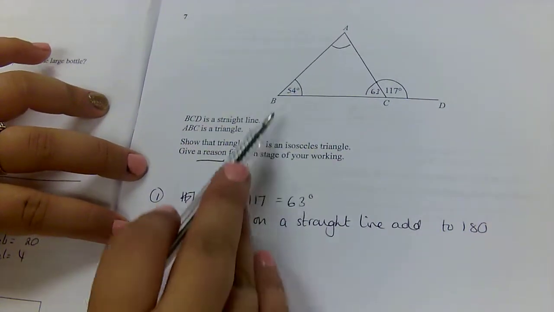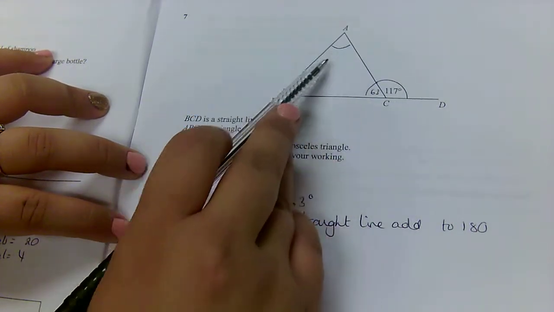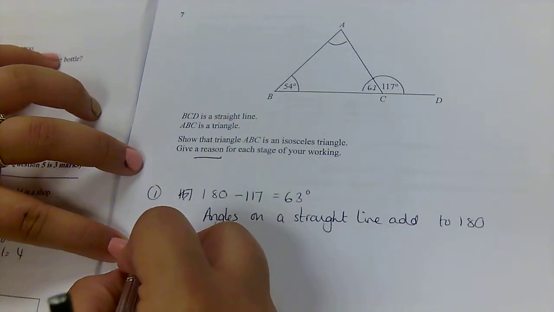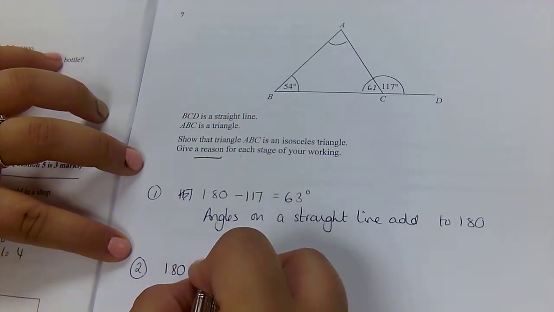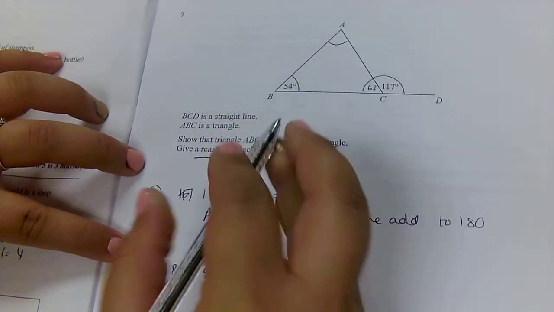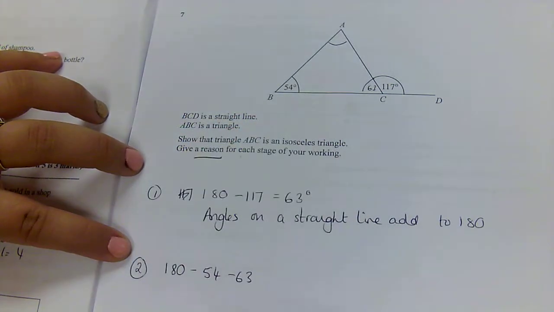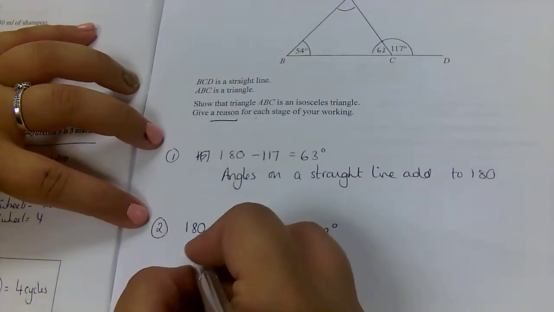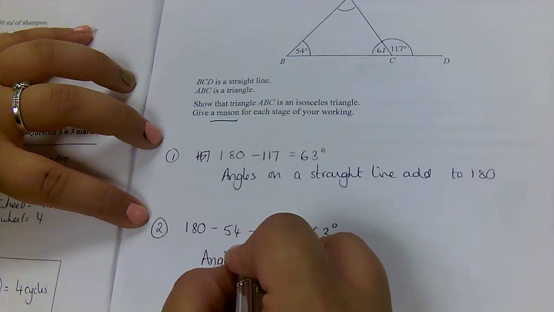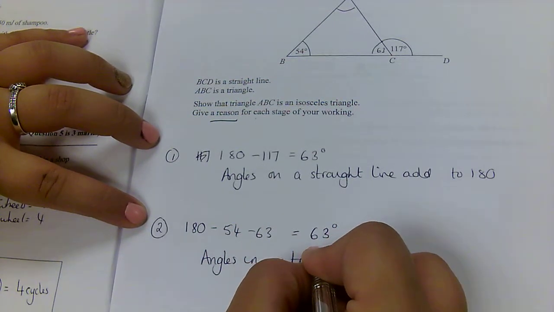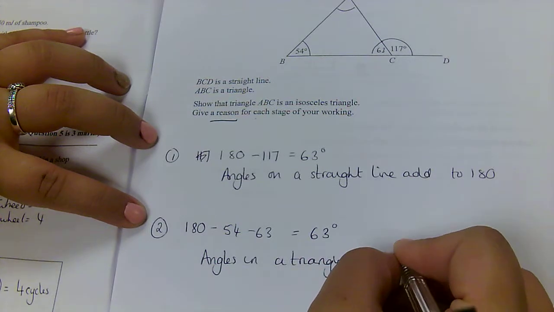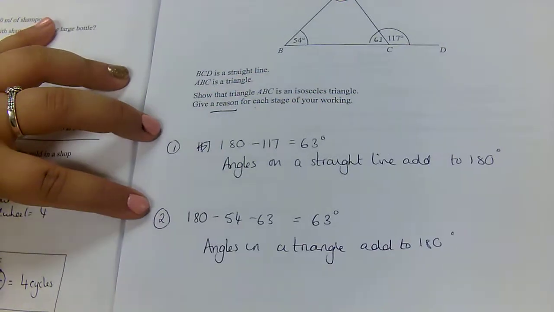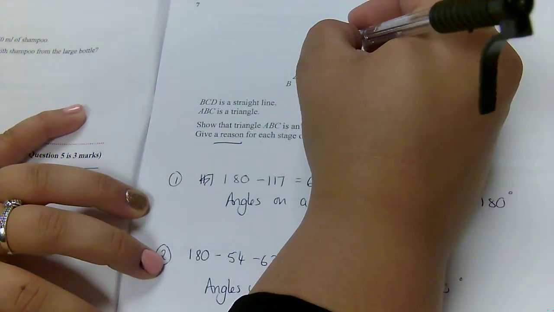It's told me that it's isosceles, so it's going to either be 63 or 54, because an isosceles triangle has 2 angles that are equal. So the second thing I'm going to do is 180 take away 54 take away 63, which are these 2 inside angles, these internal angles, and that leaves me with 63 degrees. And my reason for that one is because angles in a triangle add to 180 degrees. So I'm going to label that as 63.